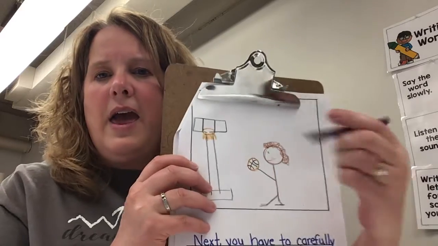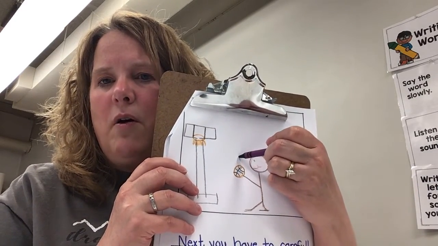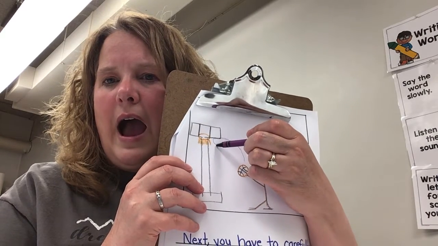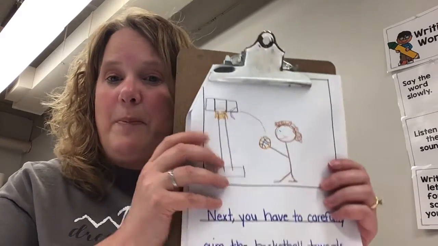So I'm going to take my story and add an arrow to show I want to aim that ball right at the basket. So that will help my reader understand where that ball is trying to go.